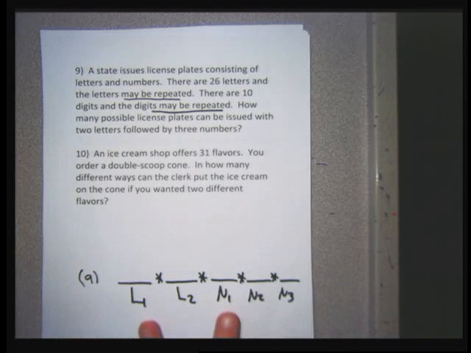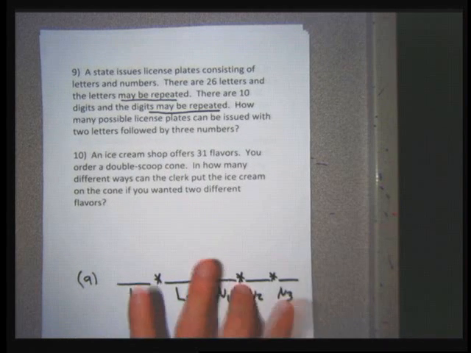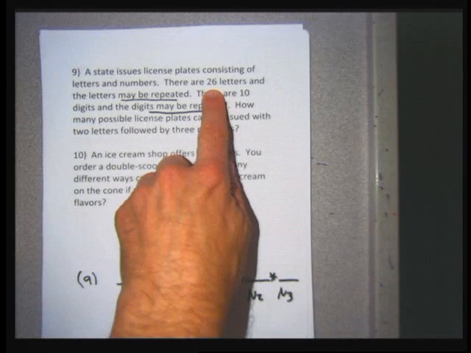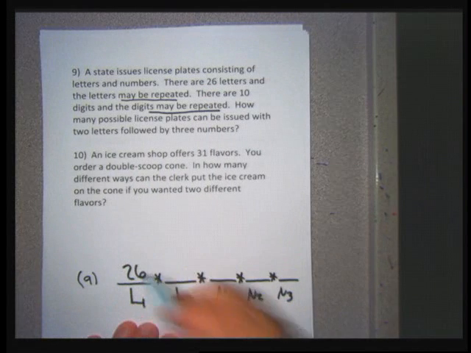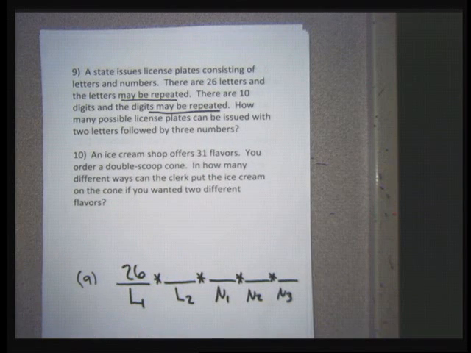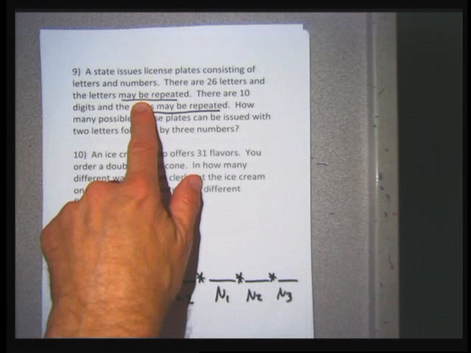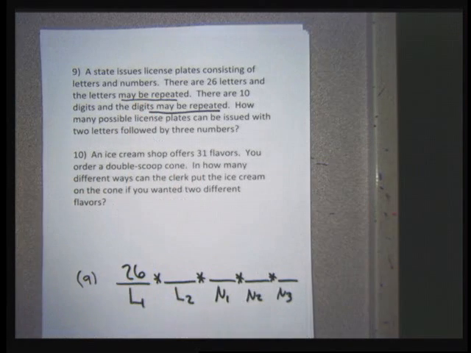So I made a spot for each of the 5 choices I had: letter 1, letter 2, number 1, number 2, number 3. For the first letter, because there's 26 letters in the alphabet, there's 26 letters that could be chosen for the first letter. I have to decide if I'm going to increment down or keep the number. Because letters can be repeated, I don't have to increment down. If I pick an A for the first, I can pick an A for the second.